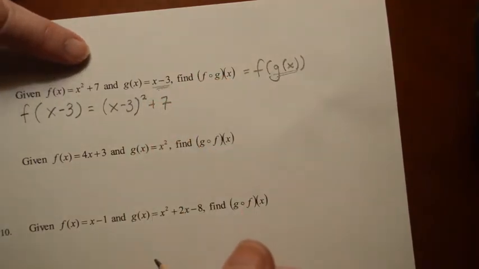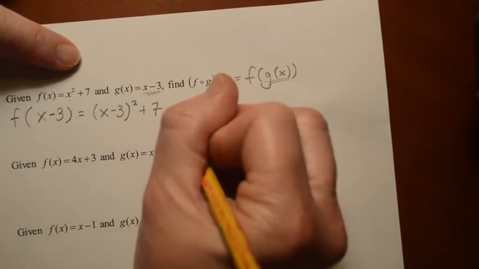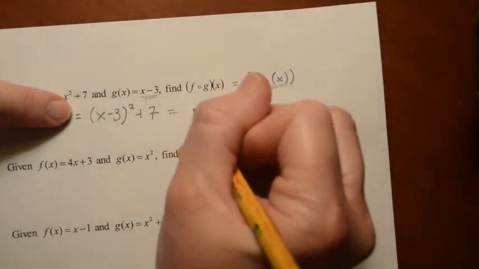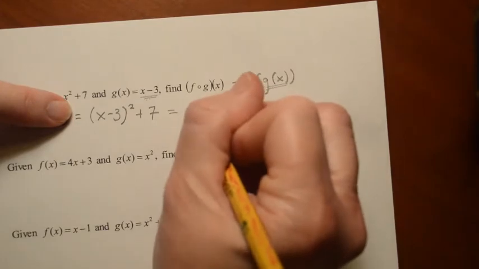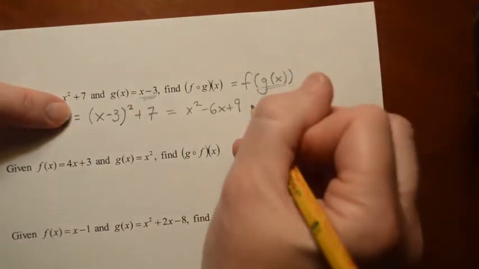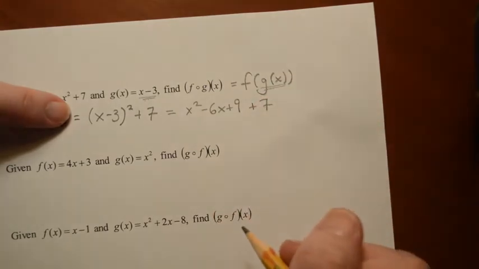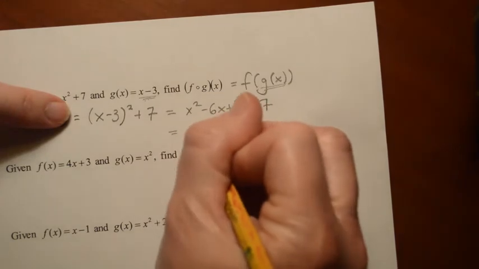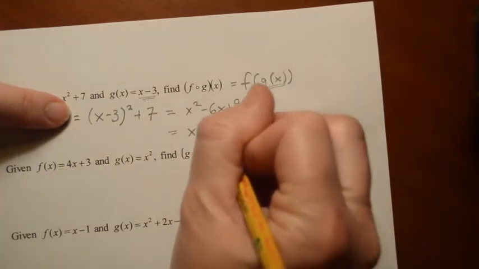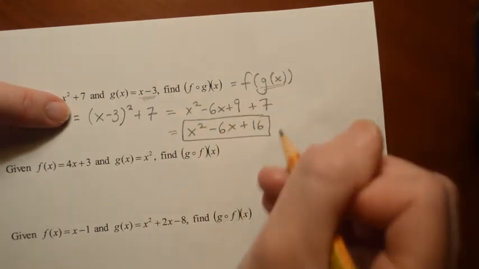Okay, let's multiply this out. So x minus 3 times x minus 3, that gives us x squared minus 6x plus 9 plus 7. And then this is x squared minus 6x plus 16. Final answer.